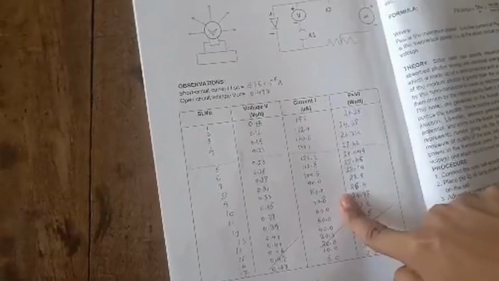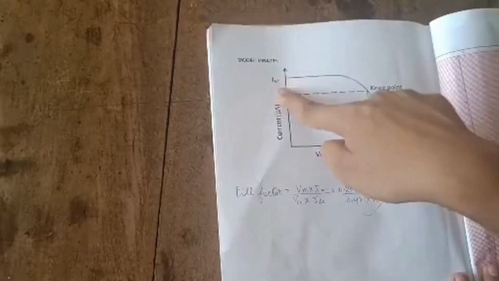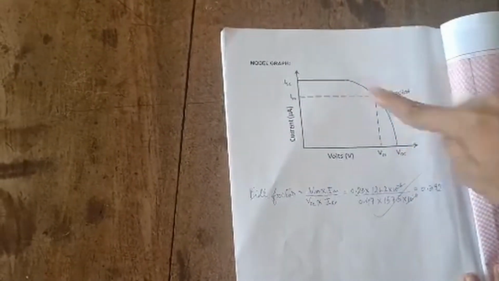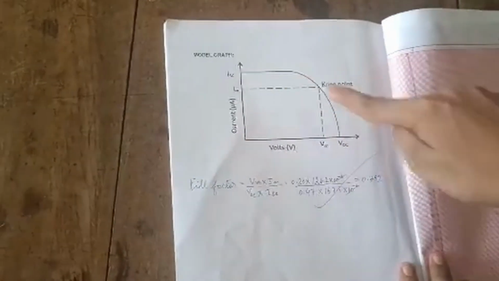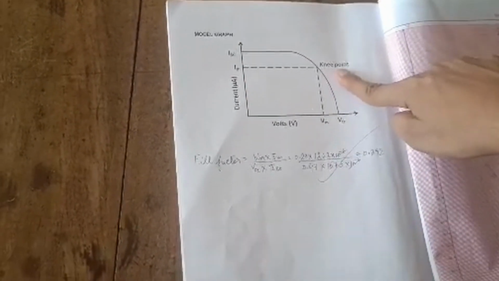After taking the readings, you plot the graph of current and voltage. You mark ISC and VOC. It's just simple plotting. It comes down like this. And this Im and Vm are the maximum current and maximum voltage that correspond to the knee point.